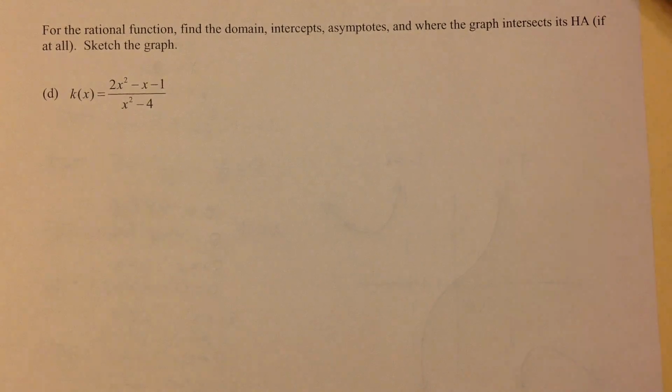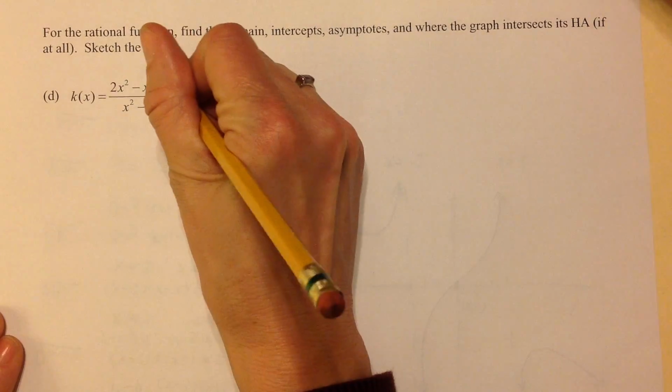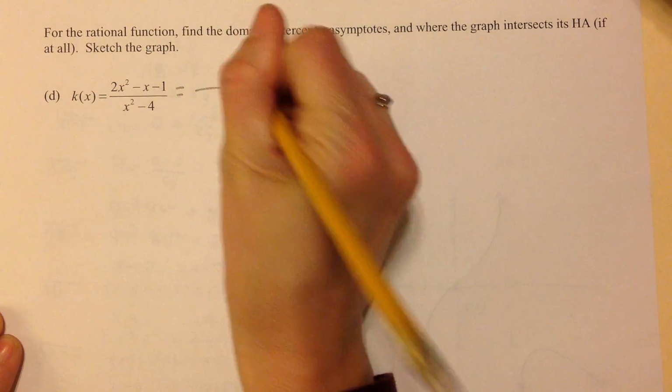For the rational function, we'll find domain, intercepts, asymptotes, and whether or not the graph hits its horizontal asymptote, then use all that information to sketch the graph. Okay, so first and foremost, I always recommend that you factor.